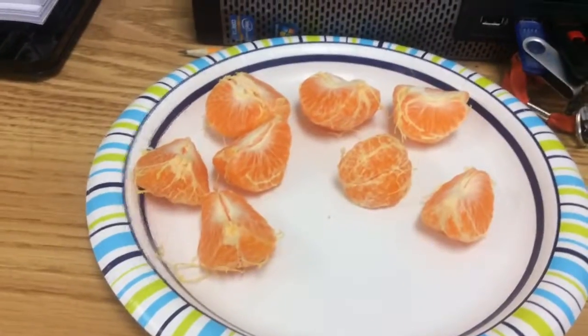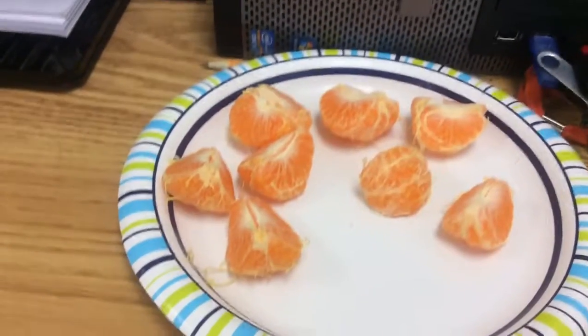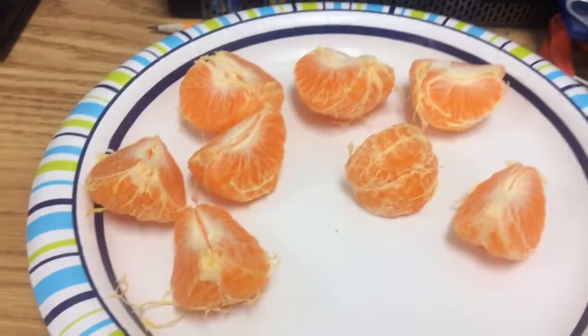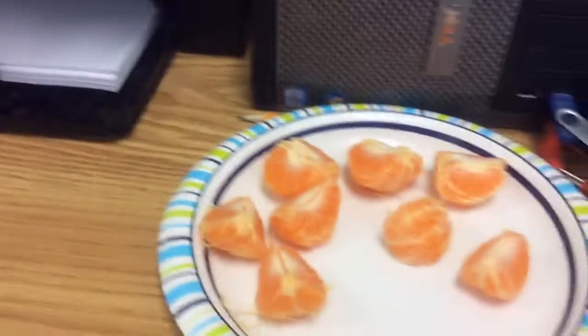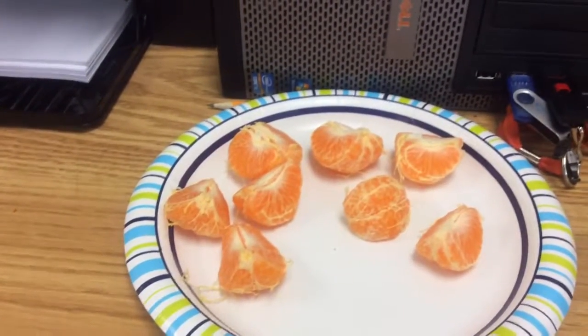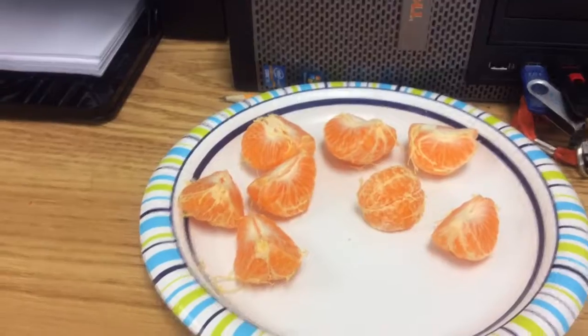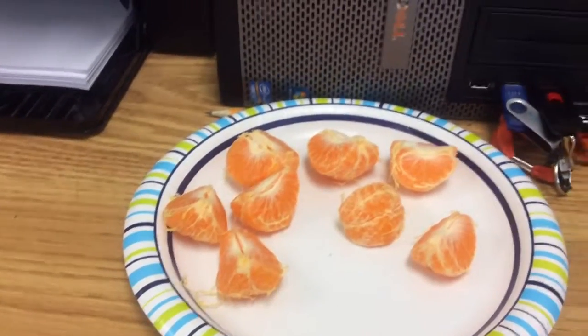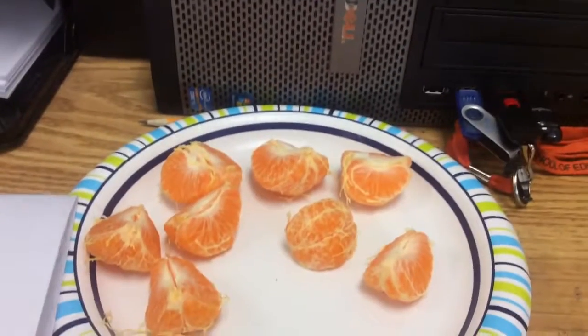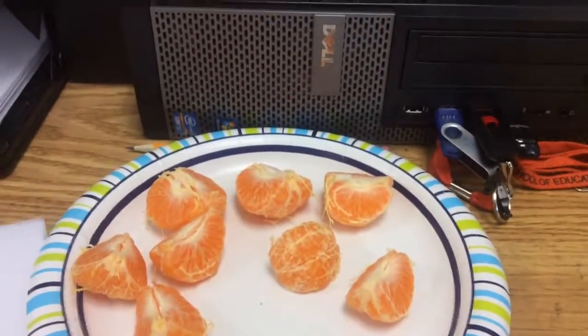So we had to figure out, all right, well, our denominator, that bottom number of a fraction, will always be equal parts. So what would the denominator be in this case? Well, since I took the whole orange and broke it into 4 equal parts, my denominator is going to be 4. Okay, that bottom number is going to be 4.